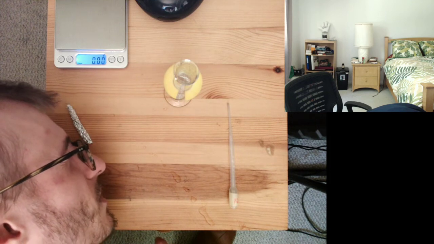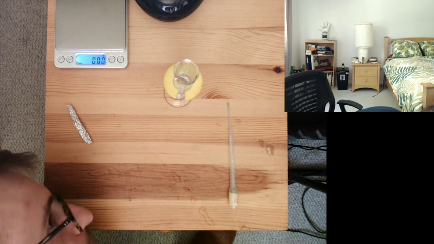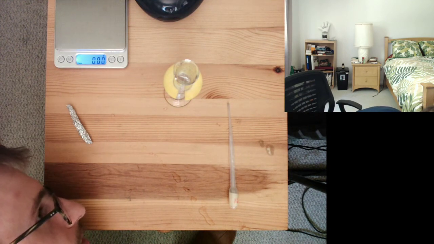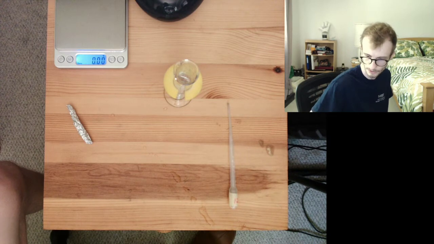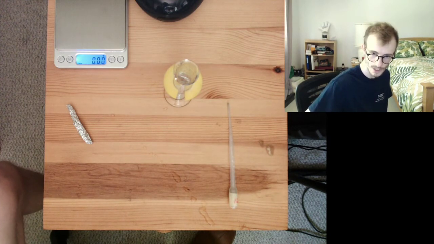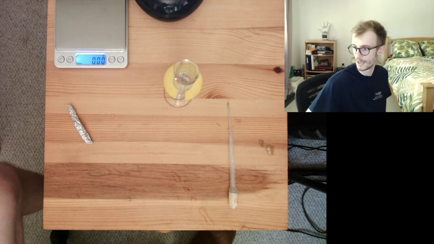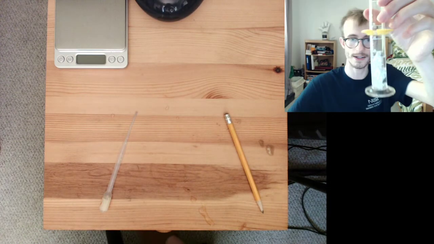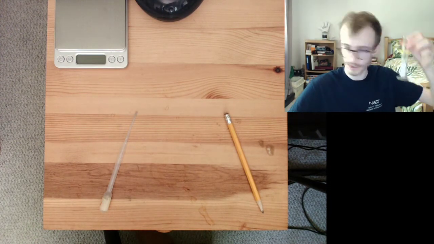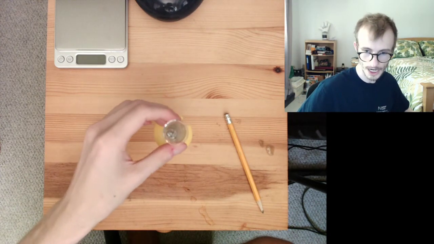Actually, upon reading closer, no, we'll call it 12, or maybe even 11.9. I'm going to use that as the volume for the last one, 11.9, and then I'll drop the biggest one in here. As you can see, I had a little bit of trouble getting them all in there, but eventually I was able to measure the volume.